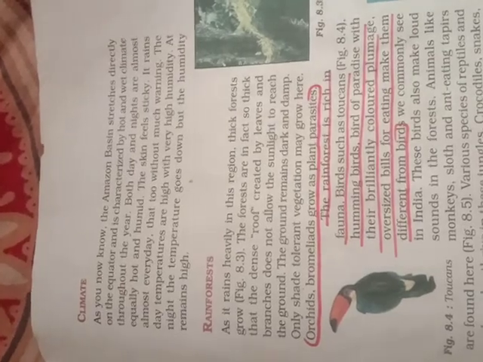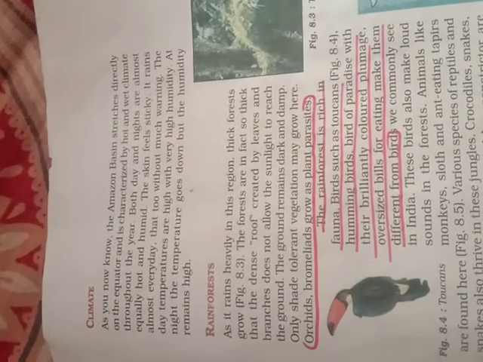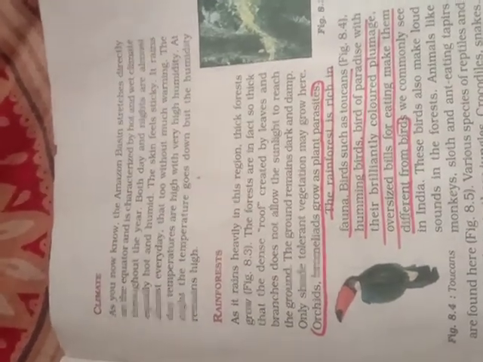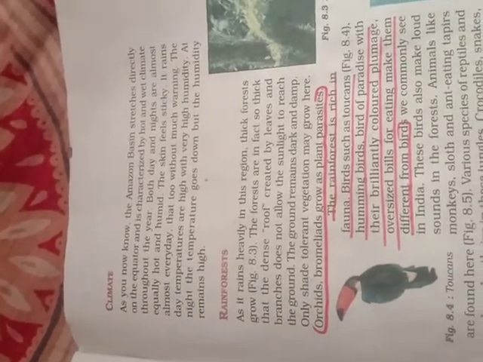They are very high and they have very high humidity. At night the temperature goes down but the humidity remains high. Means in the day the temperatures are high, but in the night the temperature goes down while the humidity remains almost high.